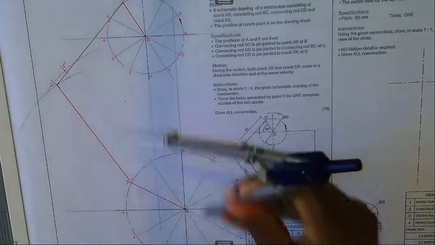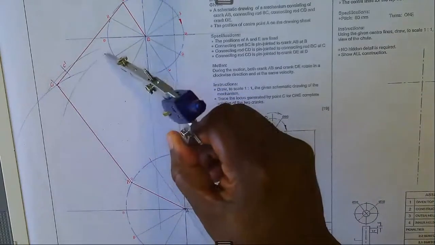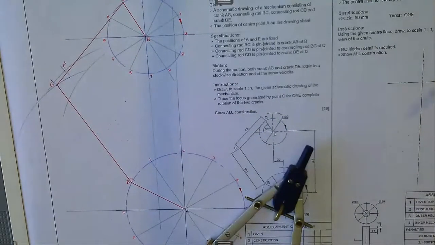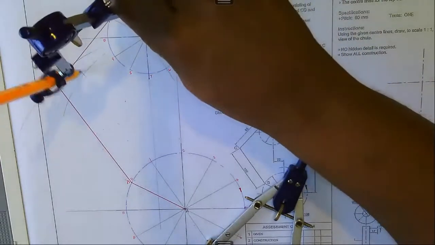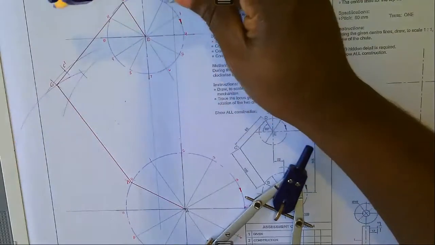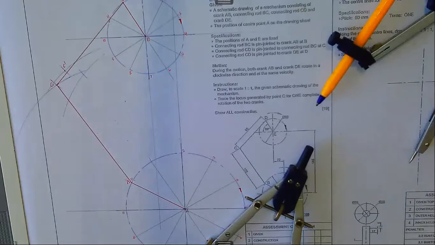Do the same. Stand at point number 2, describe an arc like this. You go to D2. You mark. Just make sure you are using the right distance. So D2, you mark.